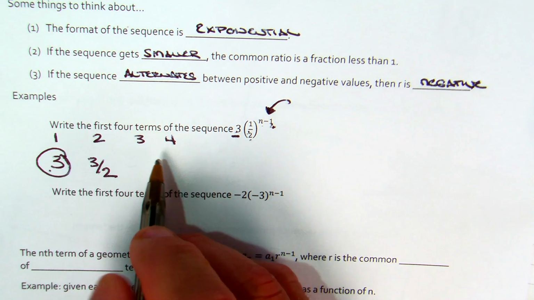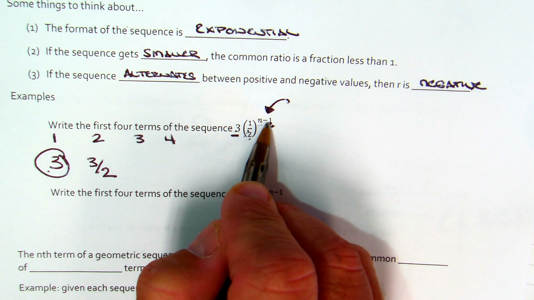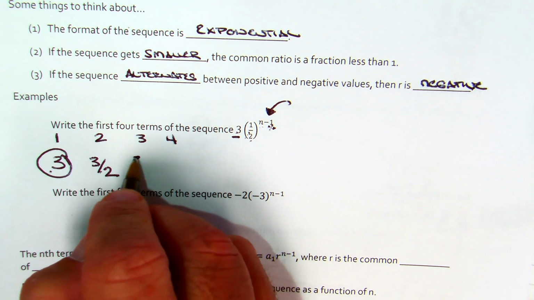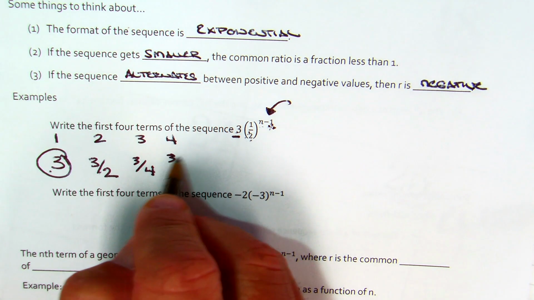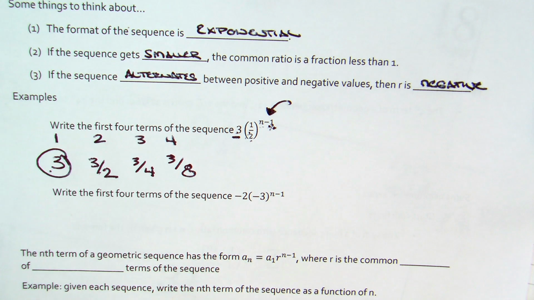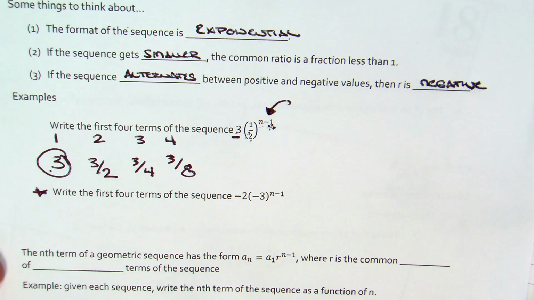If we happen to plug in 3, 3 minus 1 would be 2. 1/2 squared would be 1/4. 3 times 1/4 would be 3/4, which is half the previous term. So if you don't want to plug in, you can simply do whatever the multiplier is, the base of the exponent, times the previous number. And if we go that route, we're going to have 3 over 8. So either by plugging in or using the common ratio, please complete that one.